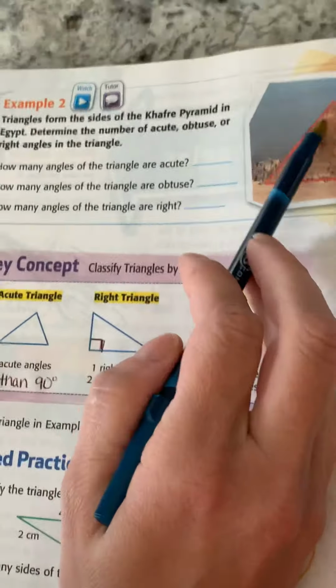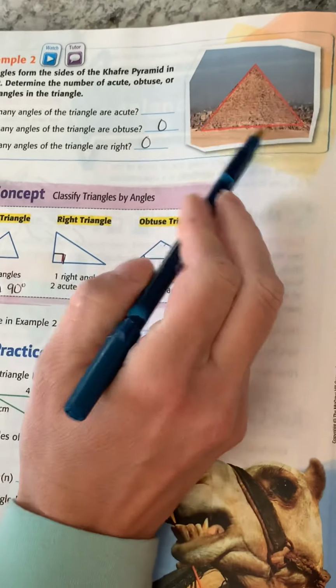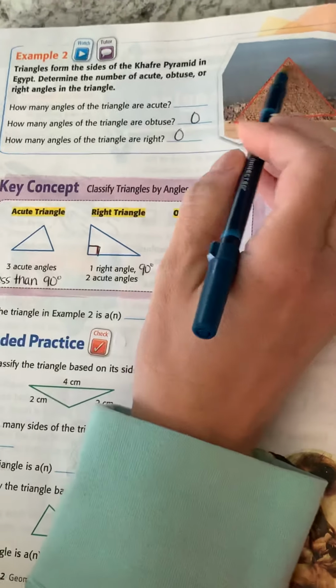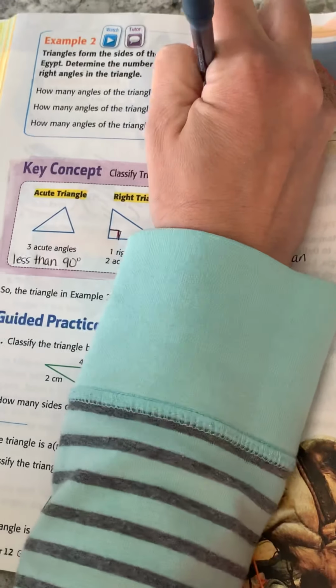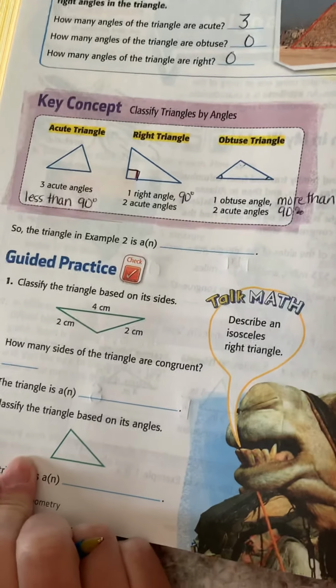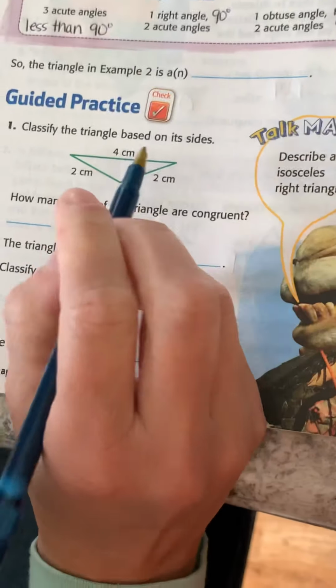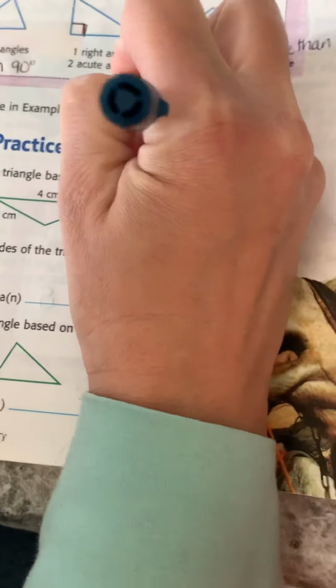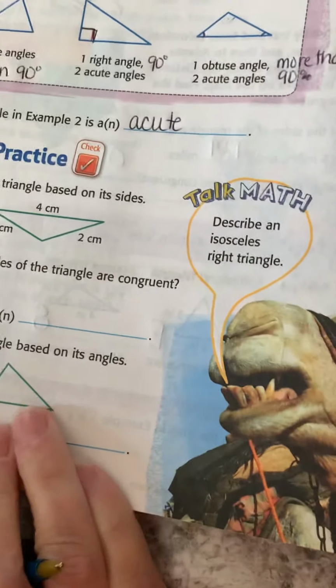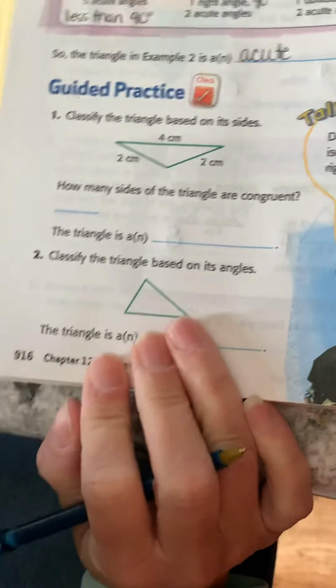I don't think any of these are right, so there are no right angles. I do not see any of these angles that are bigger than 90 degrees because they're all quite little. So I'm going to say there are no obtuse angles, and all of these angles are acute angles, which means all of them measure less than 90 degrees. So it has 3 acute angles. And if I use my angle classification chart, that makes this triangle an acute triangle. Okay, let's go to the guide to practice.